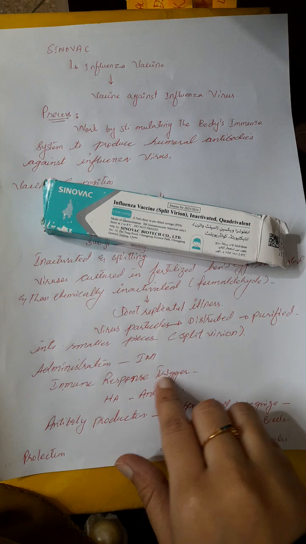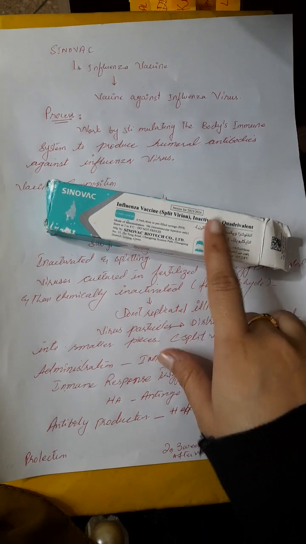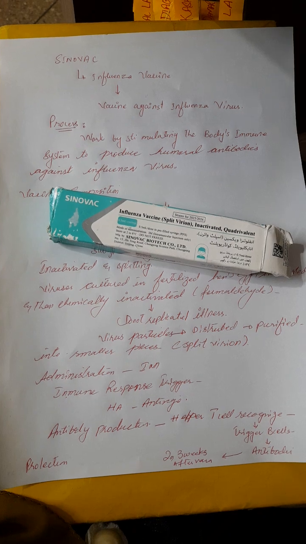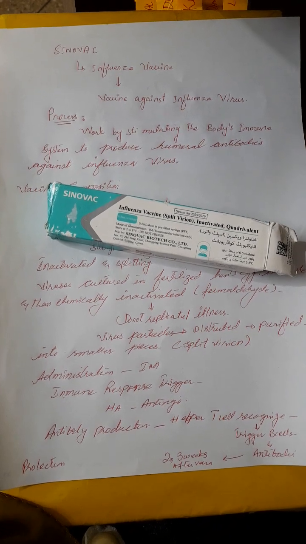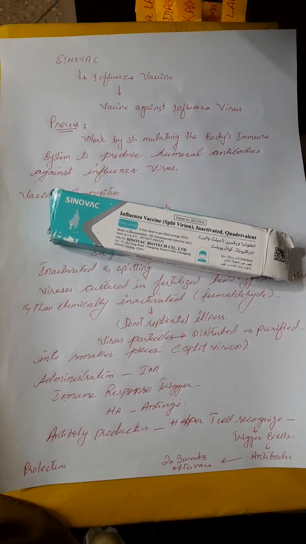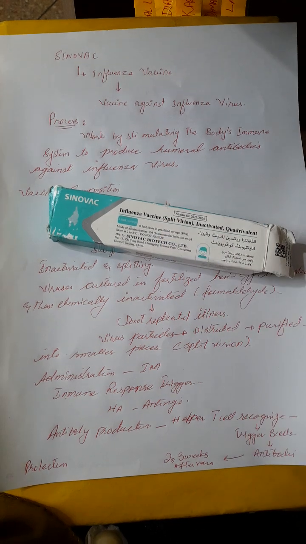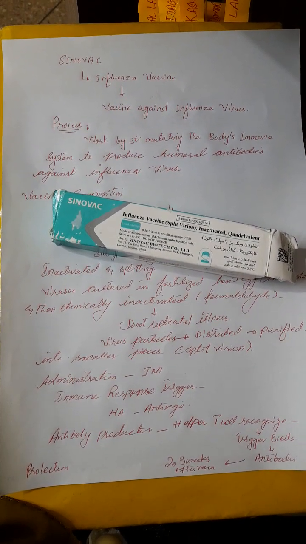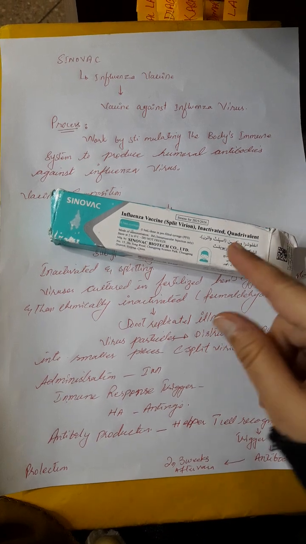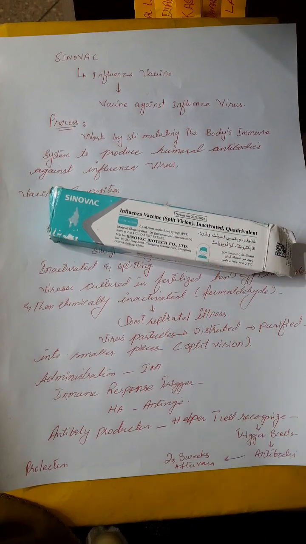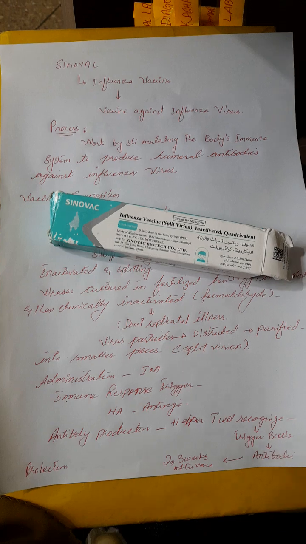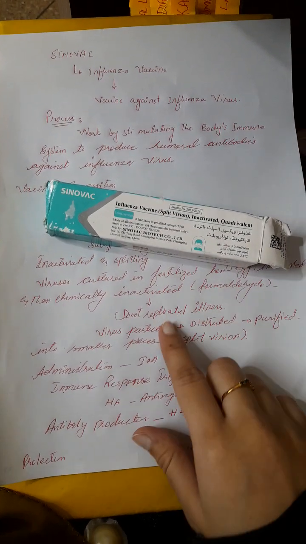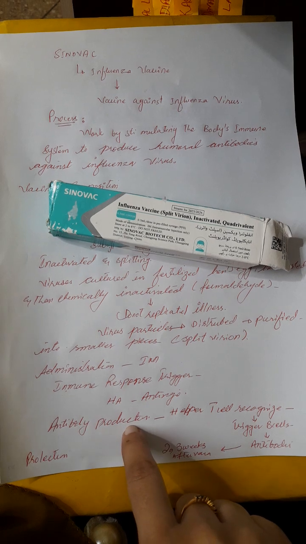What is the immune response triggered by this vaccine? Basically, once injected, immune cells in the body, which are antigen presenting cells, absorb the inactivated virus in the vaccine. They absorb the inactivated virus fragments and then display the specific component, particularly the hemagglutinin HA antigen, on their surface. After that, this will produce the antibody.